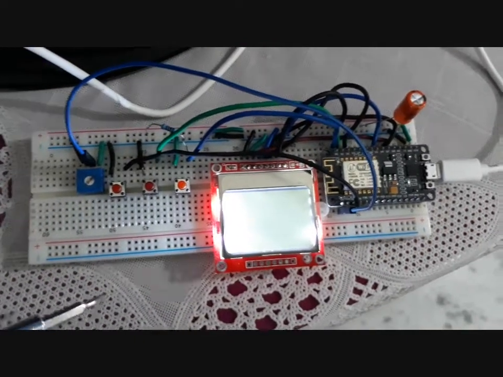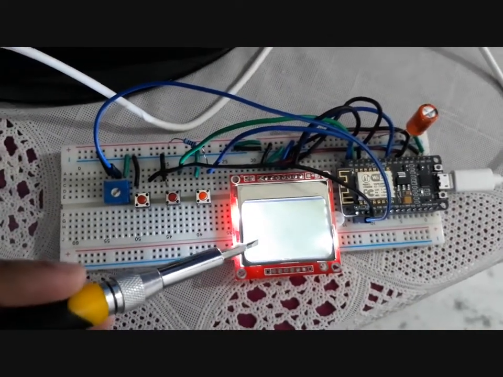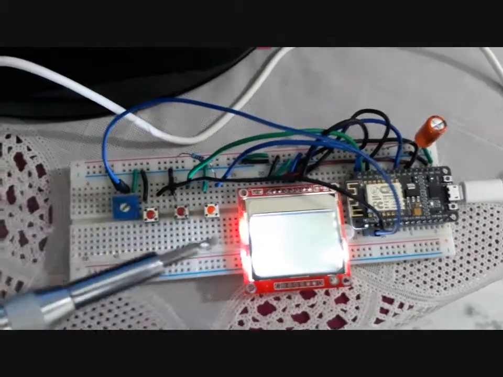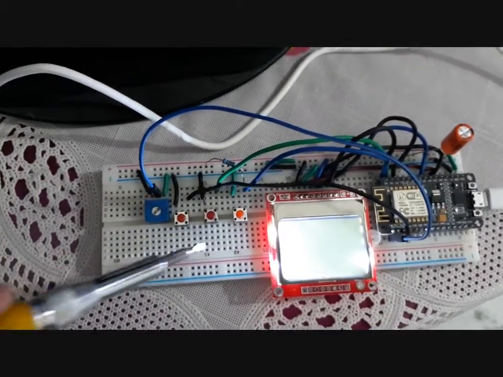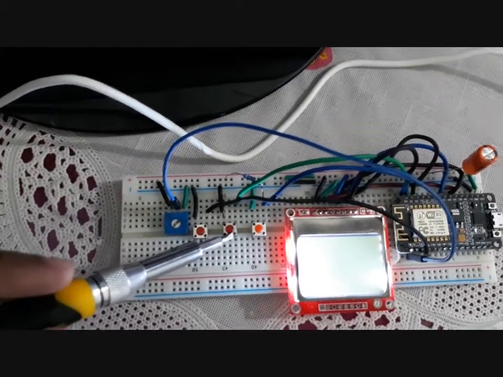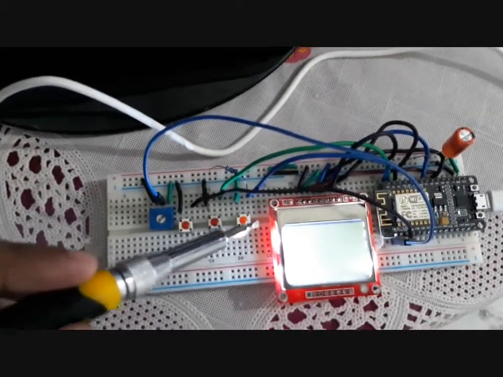Hello YouTubers, in this video I am going to show you how to interface this Nokia LCD display with the NodeMCU. These three buttons are for controlling the LCD.